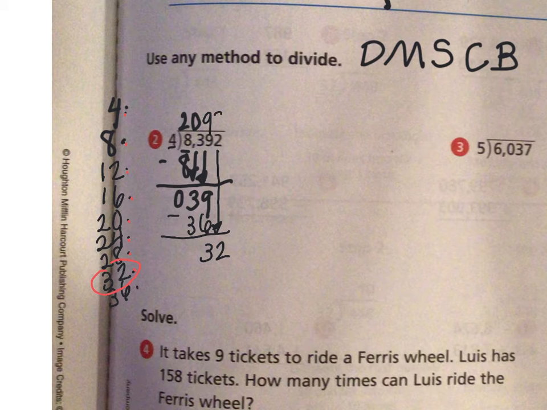So 8 goes up here, times my 4 is 32. And I'm going to subtract, and I do not have a remainder. So I can write remainder 0, or I don't need to, okay?